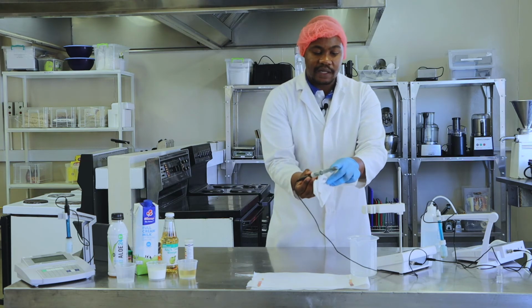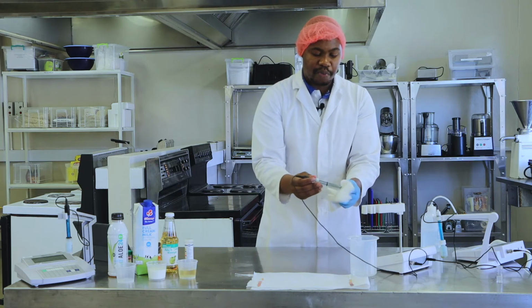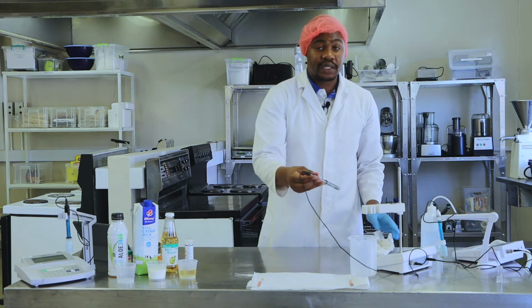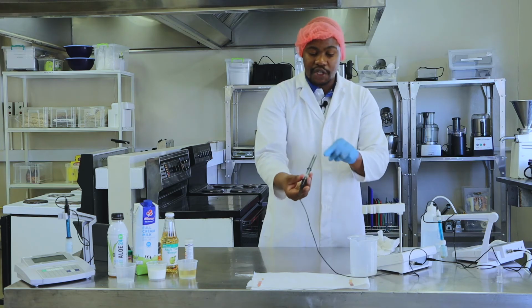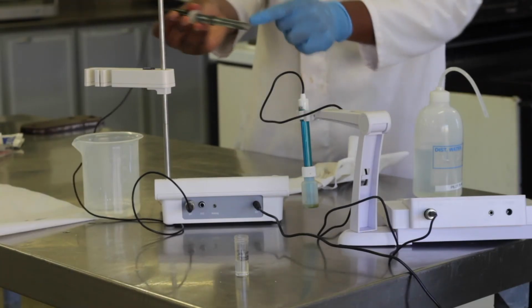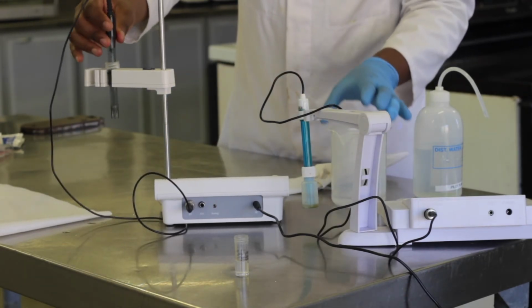The front part of the probe is the most sensitive part. Make sure that you do not break it, or if you are going to be using semi-liquid samples like mayonnaise, make sure that there is no build-up of product on the inside, okay? So that we can also take care of our equipment. So you can put it here.